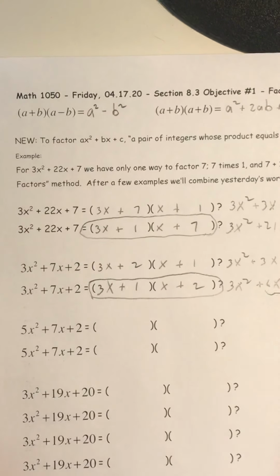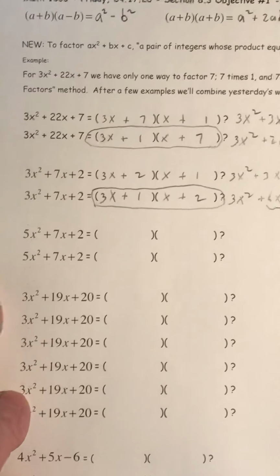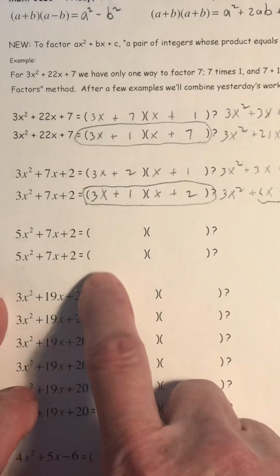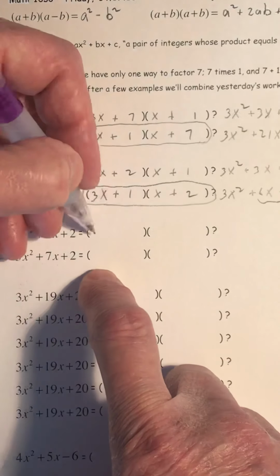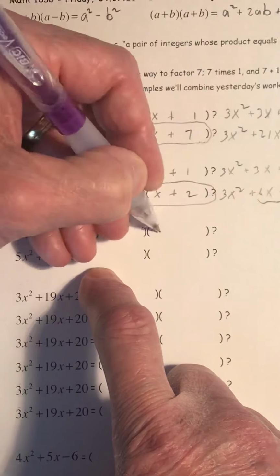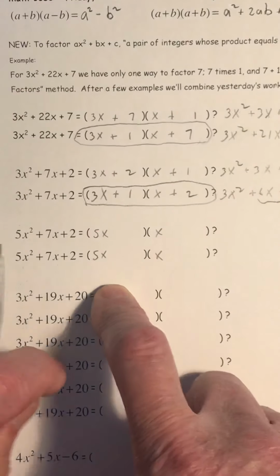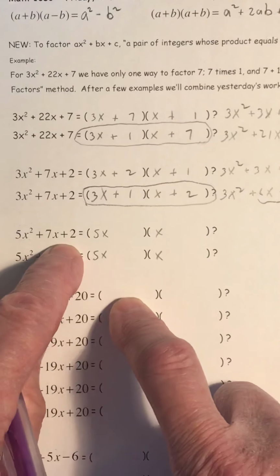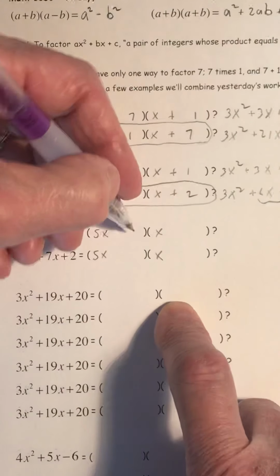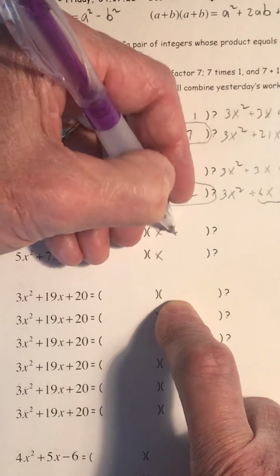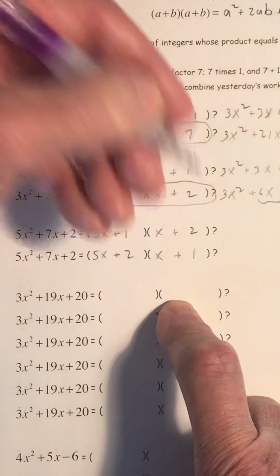Okay? Getting tired yet? Oh, you will whenever we get down here. Oh my gosh. Don't look down too far. You'll get car sick. For 5x squared, there's only one possibility for that. It's got to be 5x and x. Let me write that in twice. And again, there's a nice 2 at the end, so I could try 1 and 2 or 2 and 1. Let me try 1 and 2, and if that doesn't work, then we'll try 2 and 1.